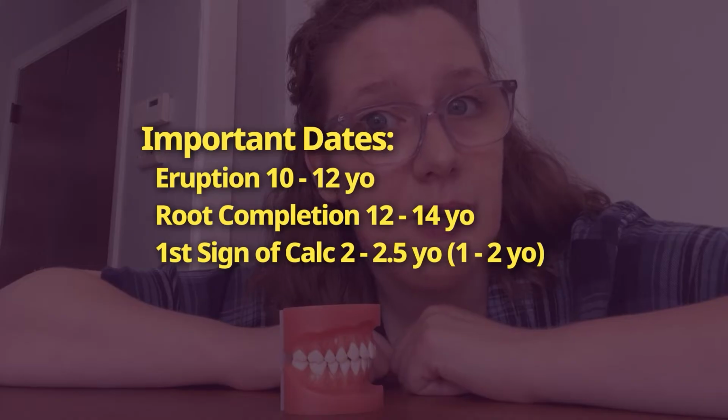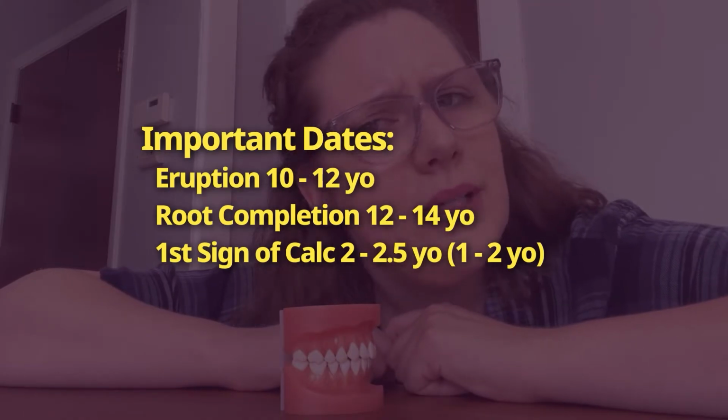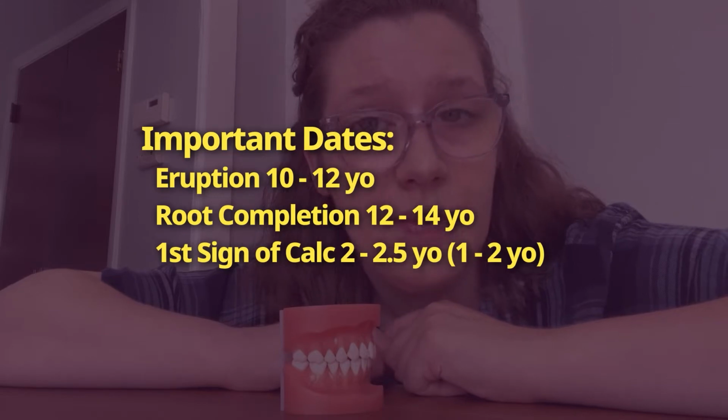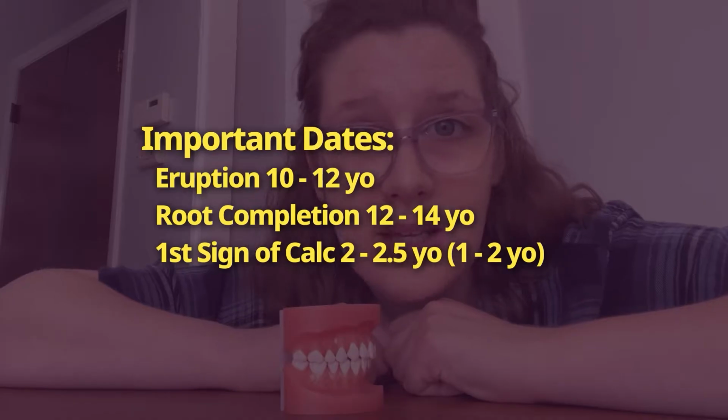The maxillary second premolar erupts at ages 10 to 12 years old, and the root completes about 3 years later at 12 to 14 years old. The initial sign of calcification is 2 to 2.5 years old, which I also just remember as 1 to 2 years old. Let's look at the maxillary second premolar from the facial.